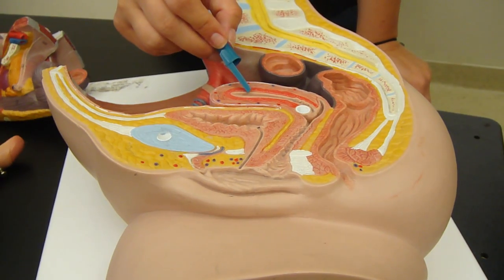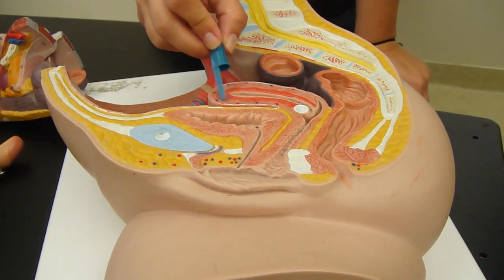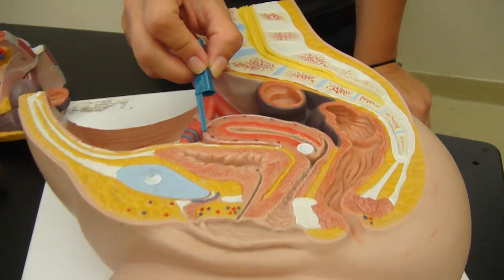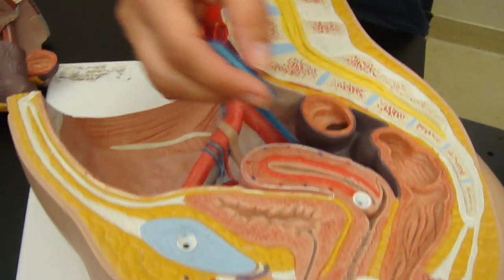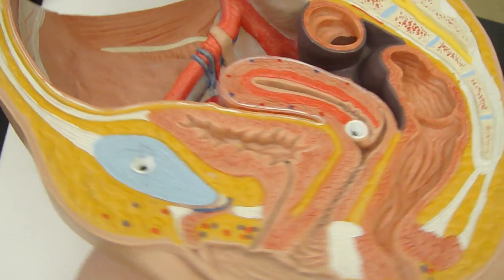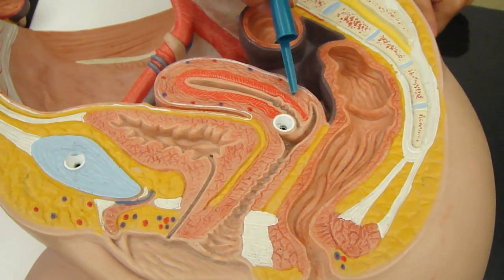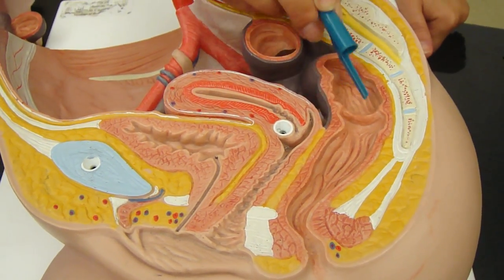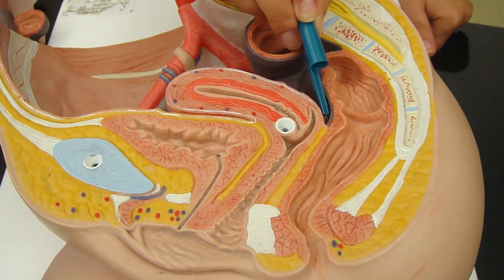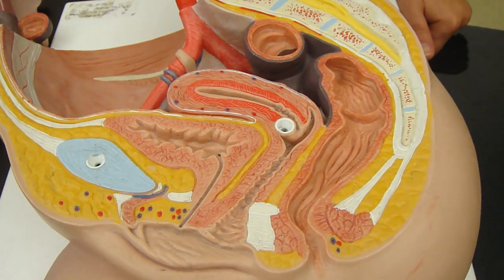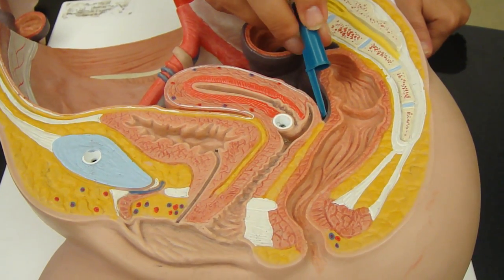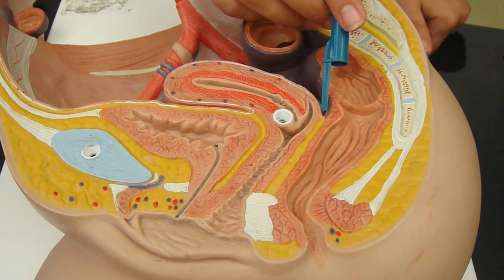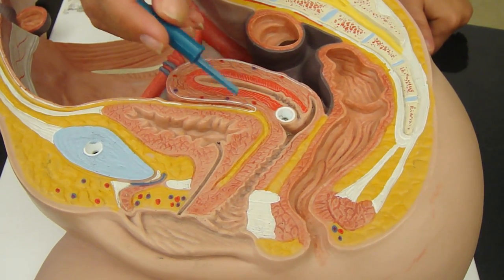The layers, you want me to do those again? Myometrium, endometrium, perimetrium on the outside. Broad ligament out here. Okay, here are the pouches. We have the recto-uterine pouch right here, also called the Douglas pouch, or the cul-de-sac.